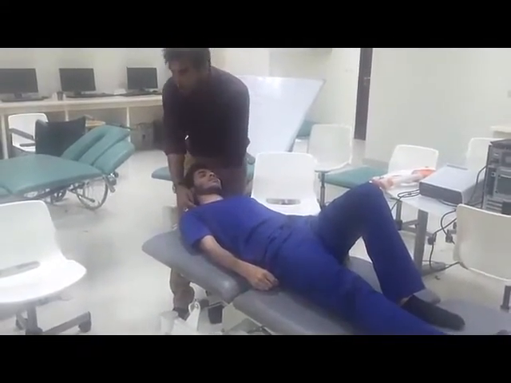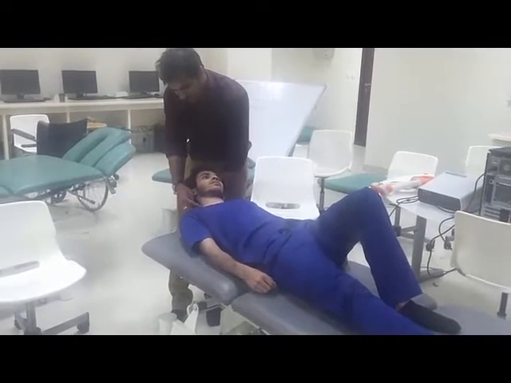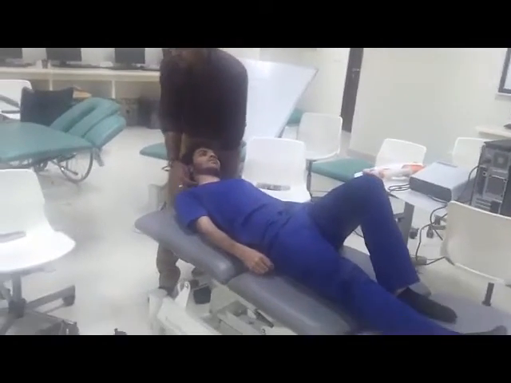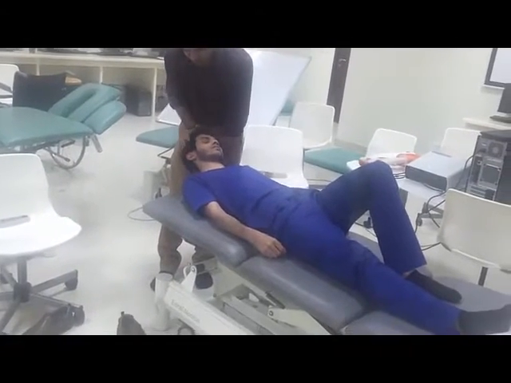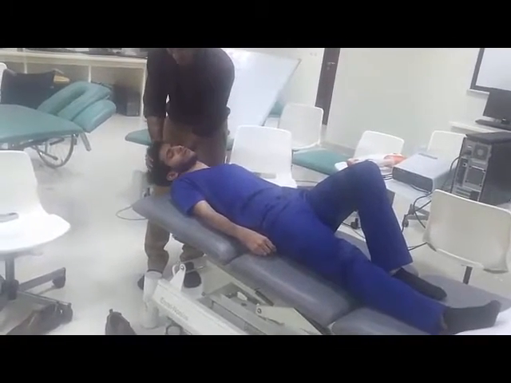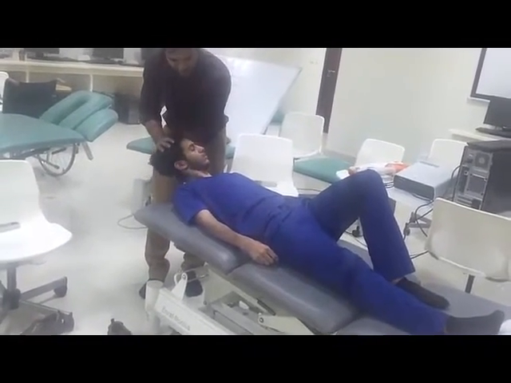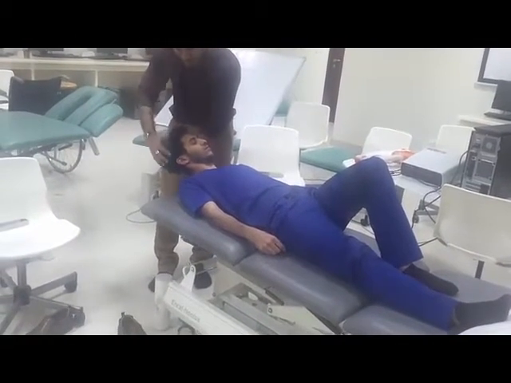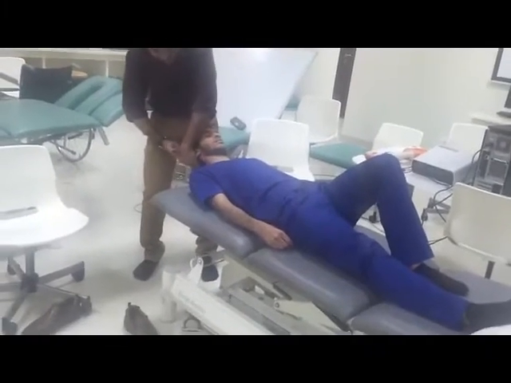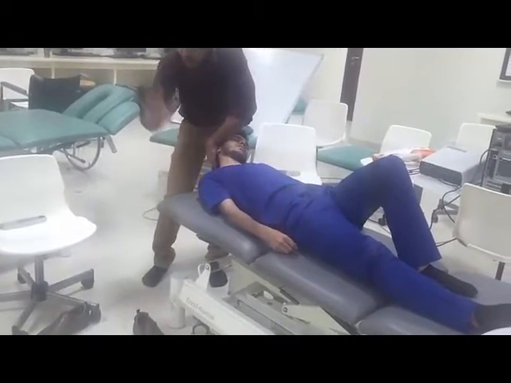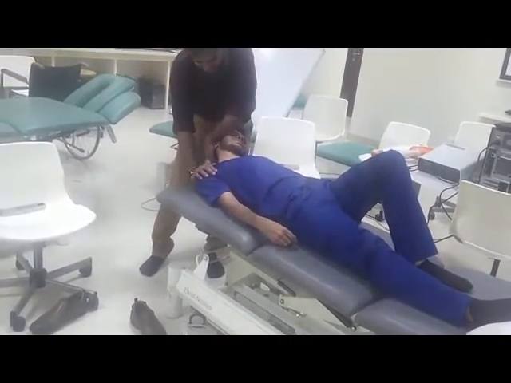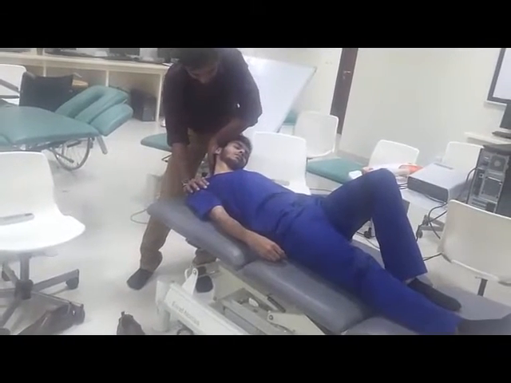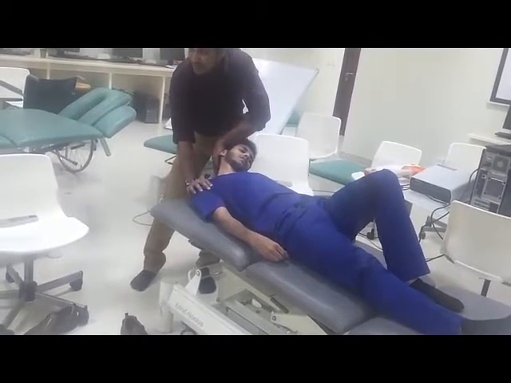So in torticollis, say for example, the right sternocleidomastoid muscle is involved. So it will be flexed towards this side and will be rotated towards opposite side. So what we should do, one of the important things, we have to stretch. How we can stretch? We have to put one hand on the shoulders and other hand on the neck, and we have to stretch like this.